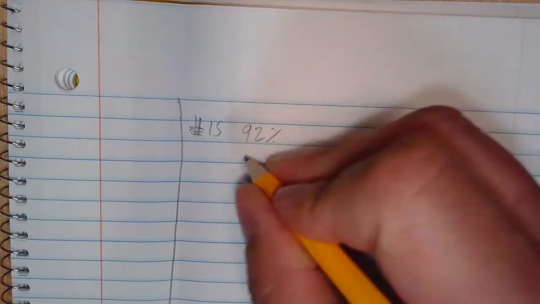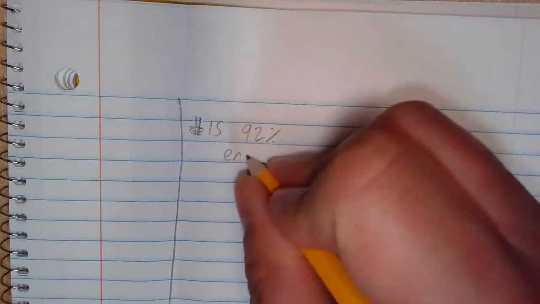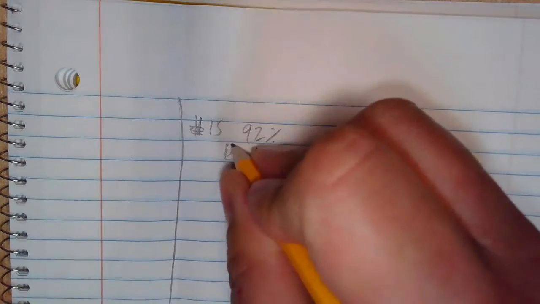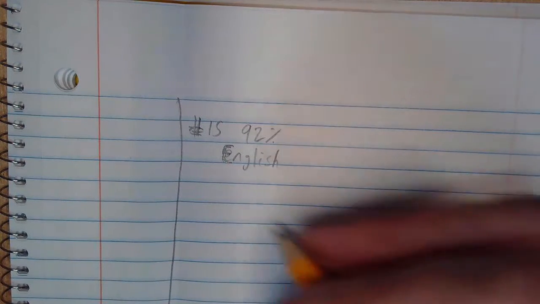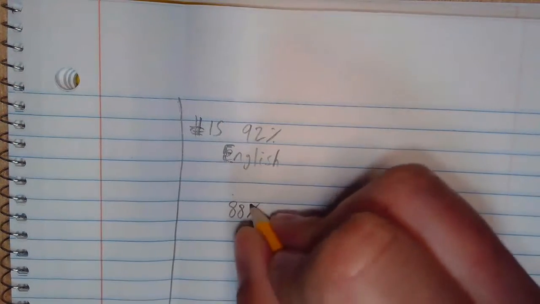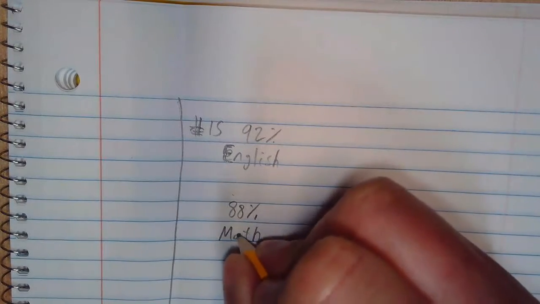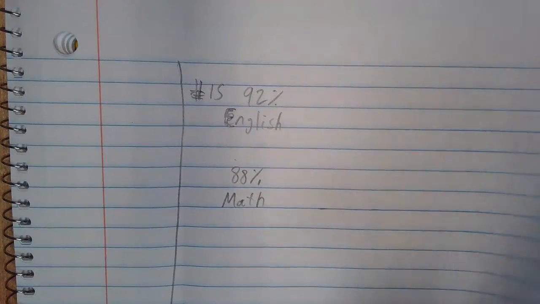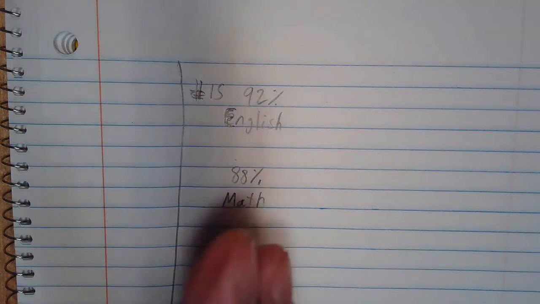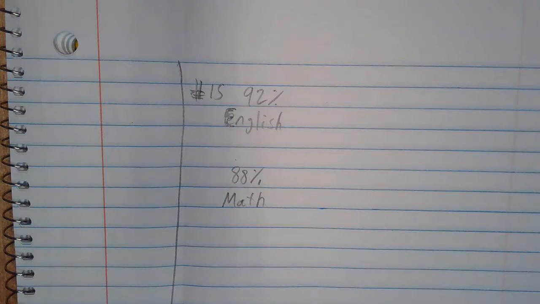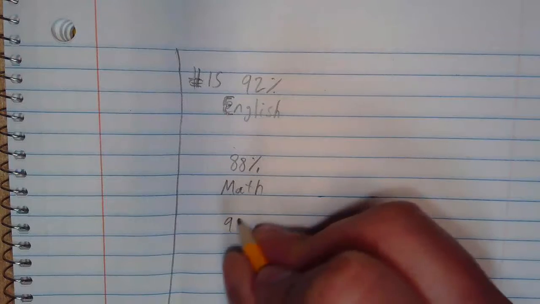Okay, we have 92% for English. And actually, English should be capital E. Get that right. 92% English, 88% math. Now, you're thinking, why are you writing the words? It's a word problem. I like making sure I know what the numbers mean. Because these word problems are pretty easy, but later on you'll get complex word problems where if you don't write down what the numbers represent, you might get the answer wrong. So just force a habit. I like to know what the numbers represent.